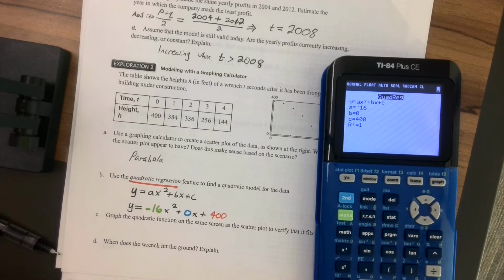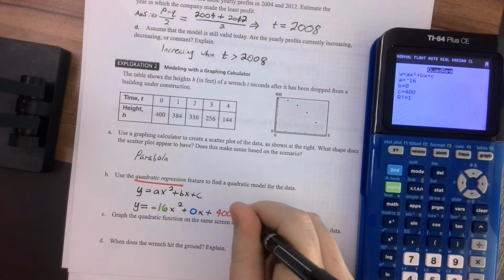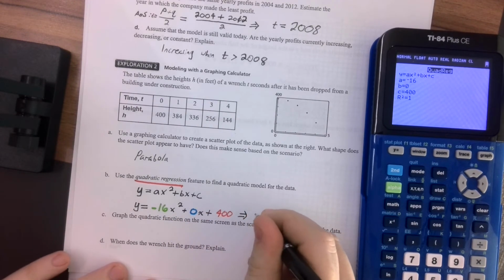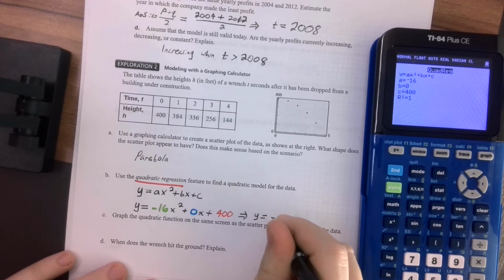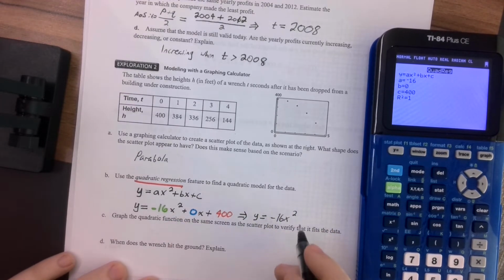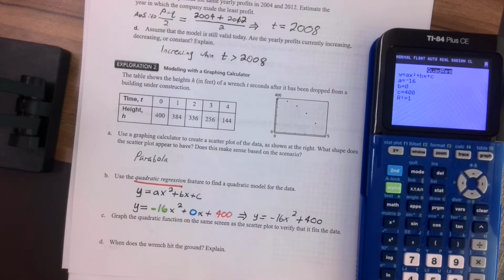If we simplify this, we will actually get our equation. Well, we know that 0 times x is just 0, so we can say y equals negative 16x squared. We don't need to write down plus 0, but we can write plus 400. That's the equation based on the situation. We have found the equation of a parabola based on a scatter plot. That's what a quadratic regression does.